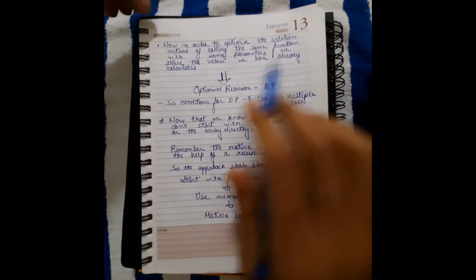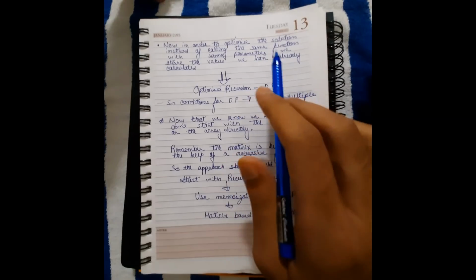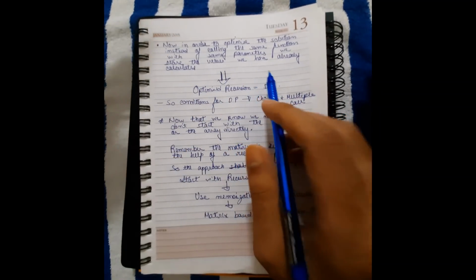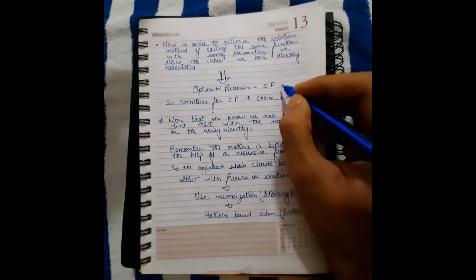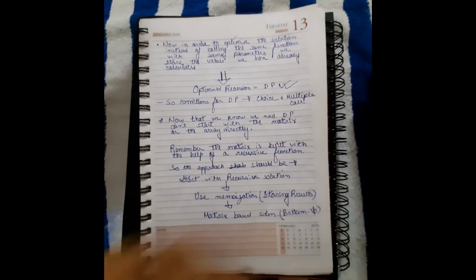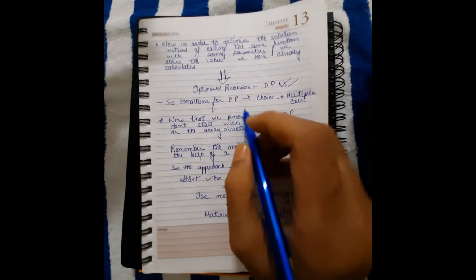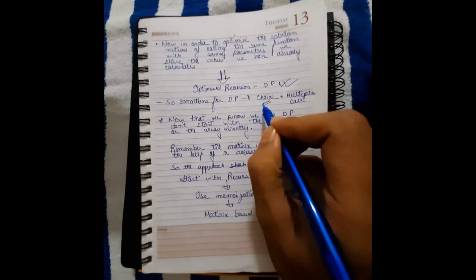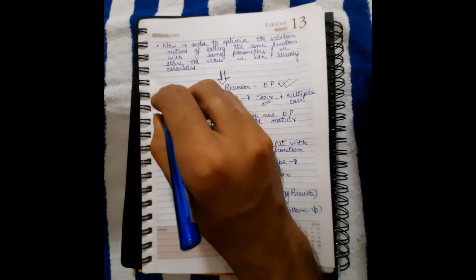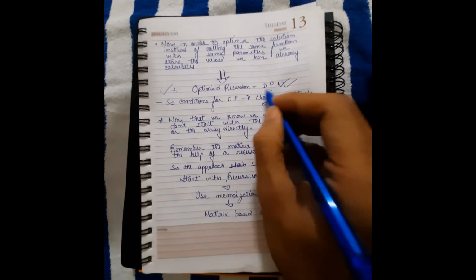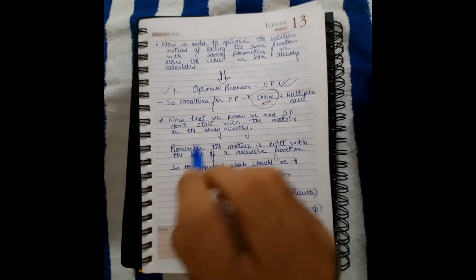Now, in order to optimize the solution, instead of calling the same function with the same parameters, we store the values we have already calculated. Like I was saying, optimized recursion is equal to dynamic programming. So what are the main conditions for dynamic programming? We should have choices available to us. Let's say we can take an element or we can choose not to take an element. In such cases, generally dynamic programming is applicable.